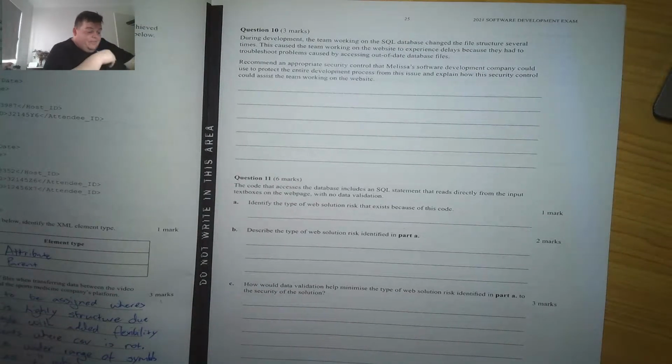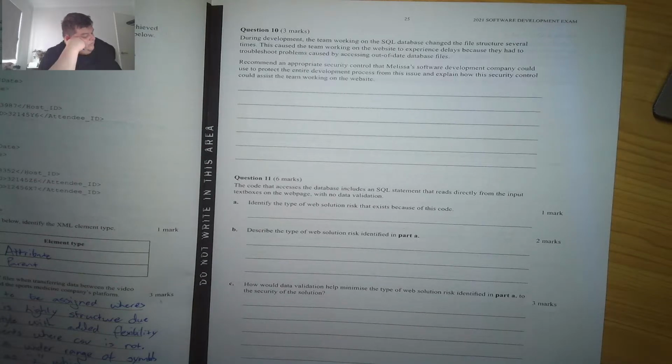During development, the team worked on the SQL database and the file structure several times. This caused the team working on the website to experience delays. They had to troubleshoot problems caused by accessing out-of-date database files. Recommend an appropriate strategy the Melissa software company could use to protect the entire development process from this issue. Explain how the security control could assist the team working on the website.